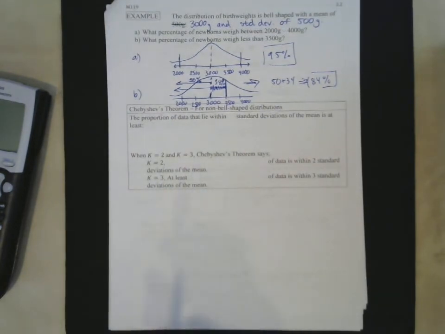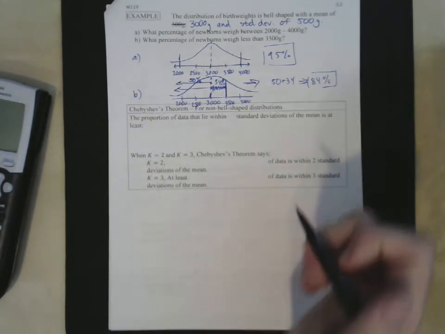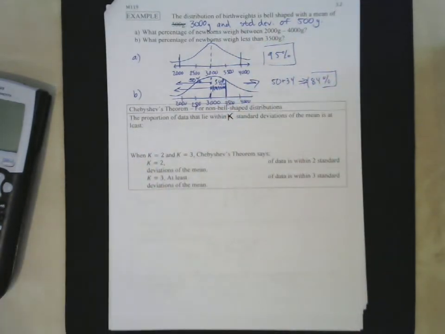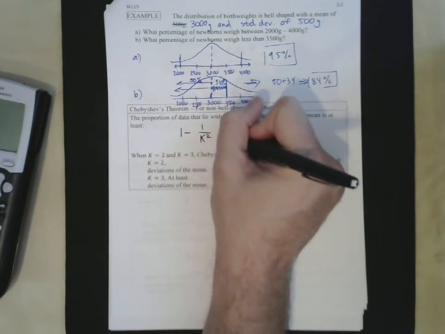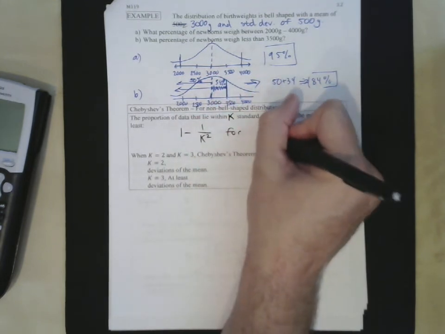So our last thing is Chebychev's theorem. So this is the same kind of thing as the empirical rule was, but it's for non-bell-shaped distributions. So all the other shapes that we talked about at the end of chapter 2 that aren't bell-shaped, that includes non-bell symmetric curves. And so the inverted shapes. So the proportion of data that lie within k standard deviations of the mean is at least 1 minus 1 over k squared for k greater than 1.